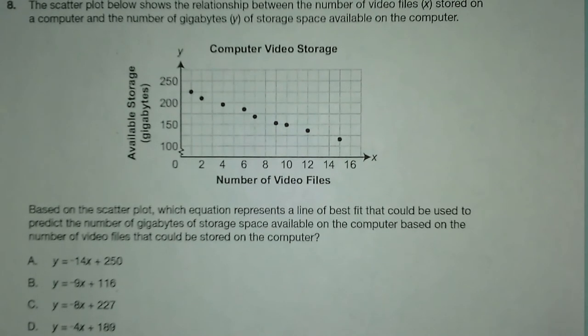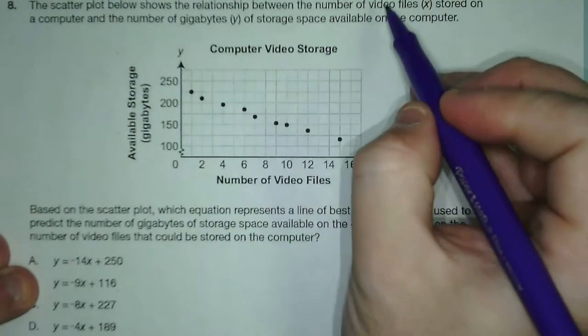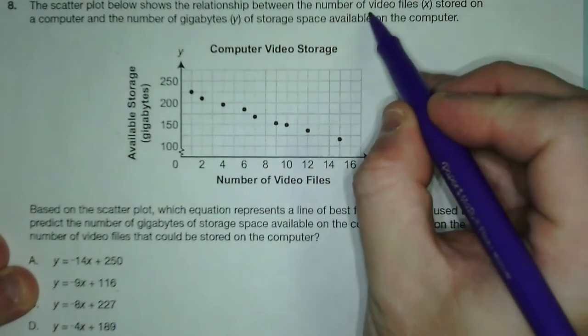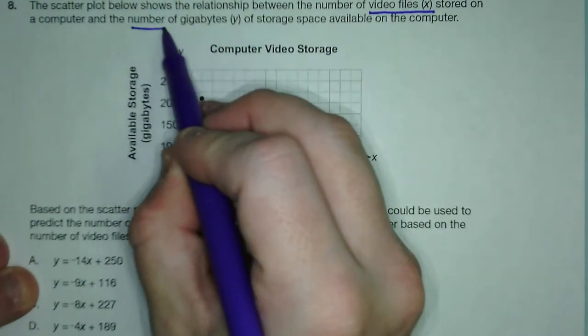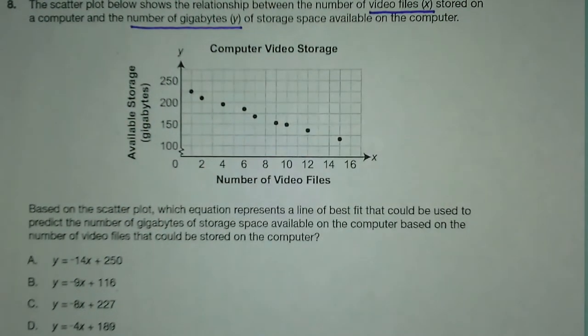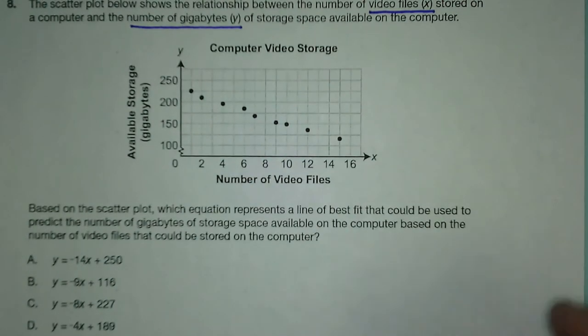The scatter plot below shows the relationship between the number of video files x, okay, well obviously the number of video files is my x variable, and the number of gigabytes is obviously my y variable. But what are they asking for here?